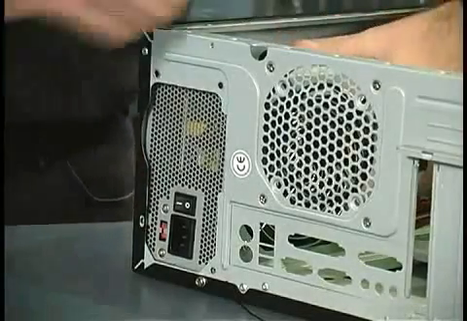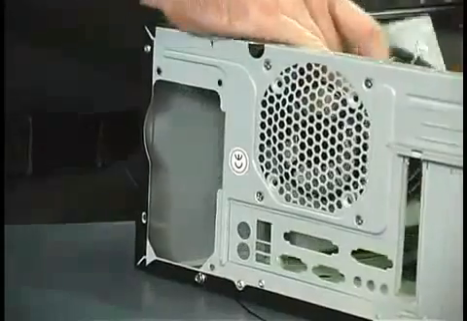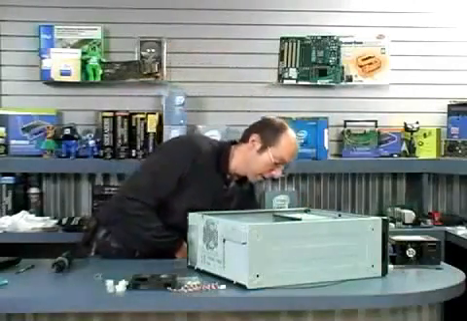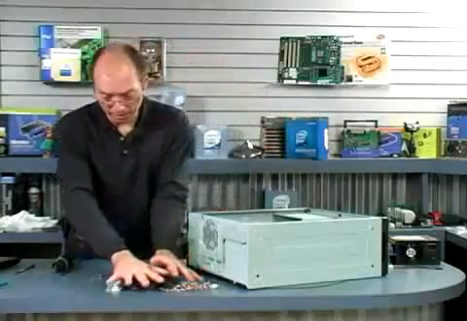Okay, now that the screws are taken out, I can remove the power supply and put it to the side for now.